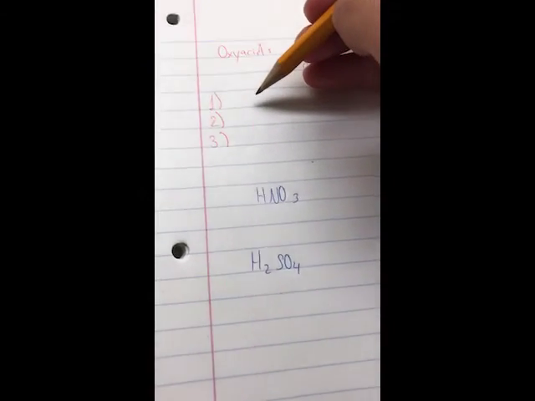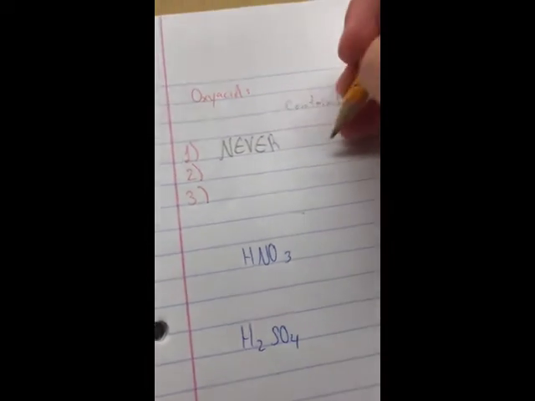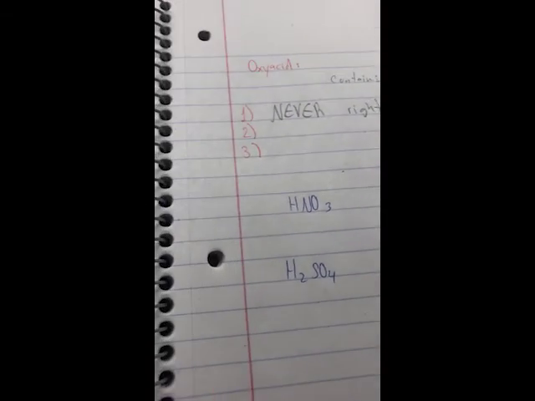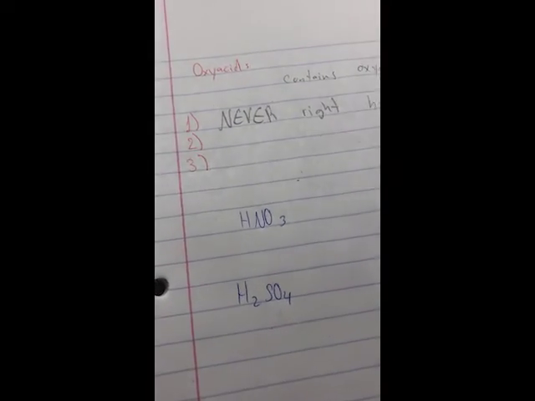Our first step is a very important rule you have to always apply. For oxyacids, you never write the word hydro at first. Never. The second is locate your polyatomic ion, and you will have to change the ending.